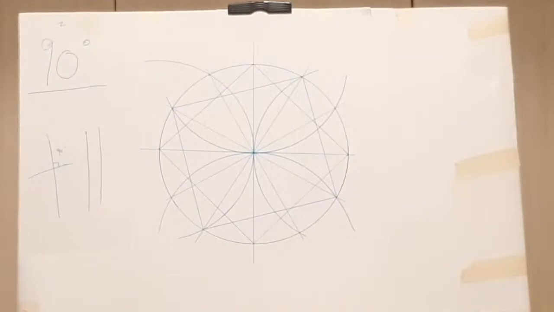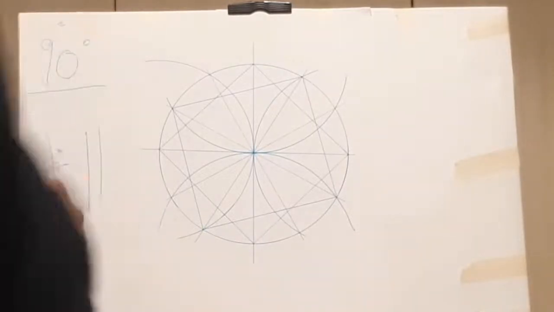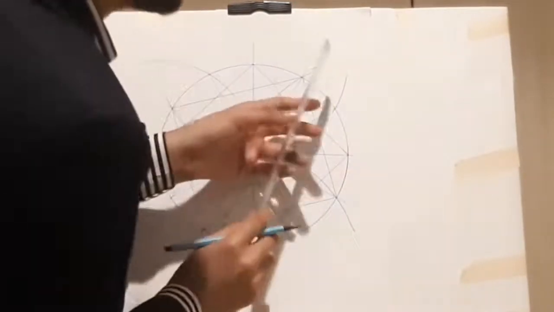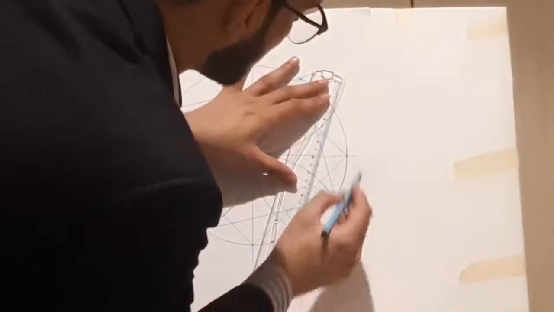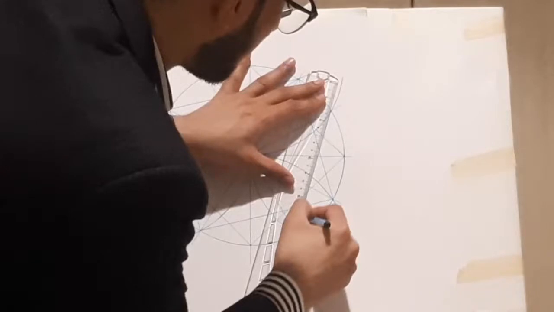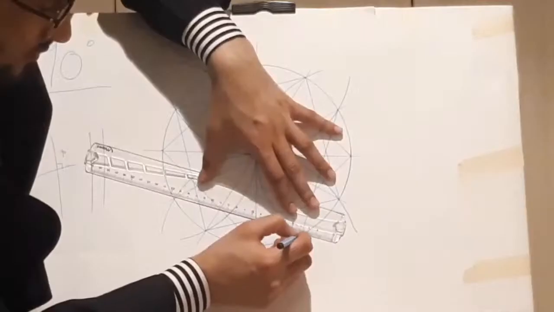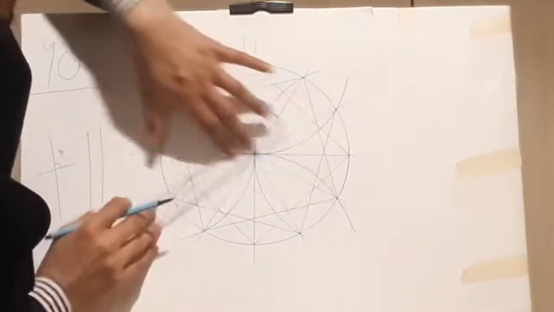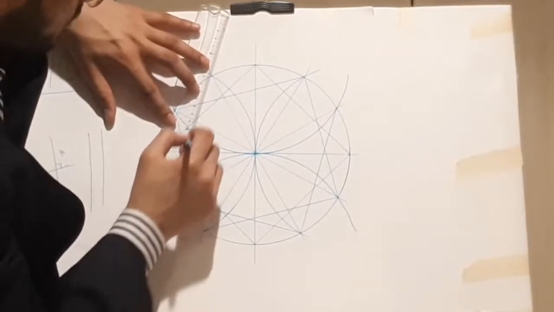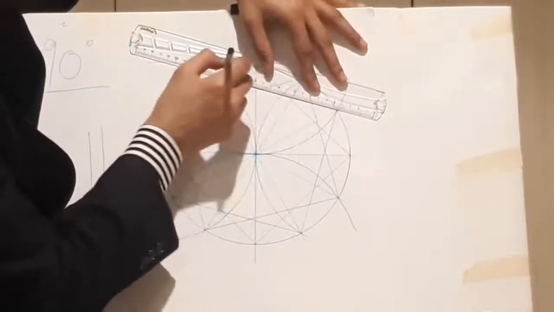And then 4 circles, then 2 lines, and then cross, and then 2 squares. But there is one more set of square, the third square, which will start from this point. 1, 2, 3. One, two, three. Then 1, 2, 3, and then finally 1, 2, 3.